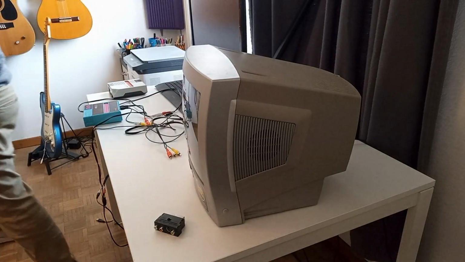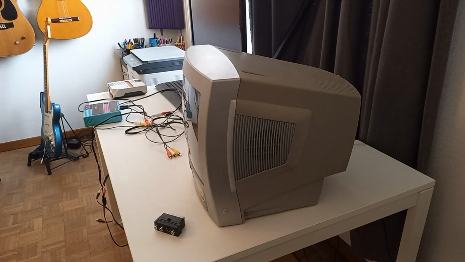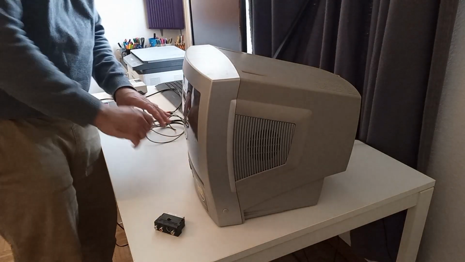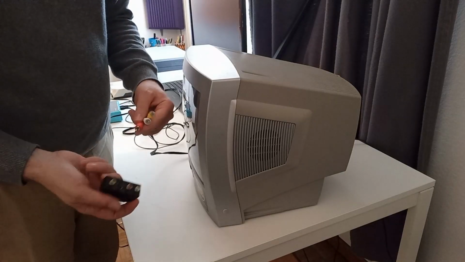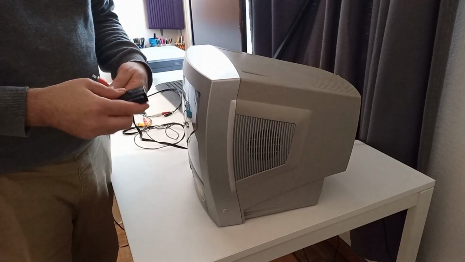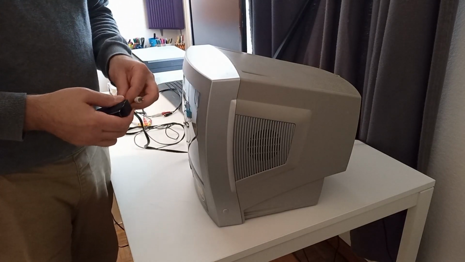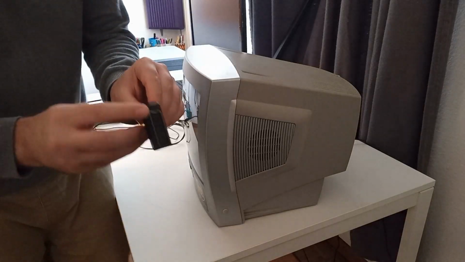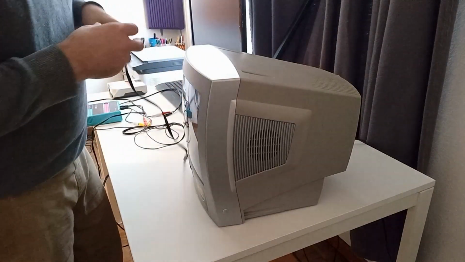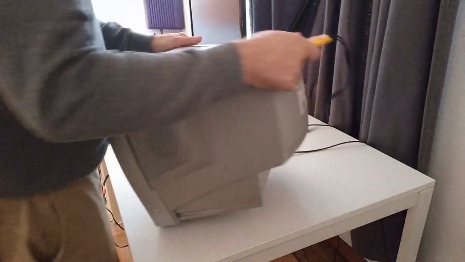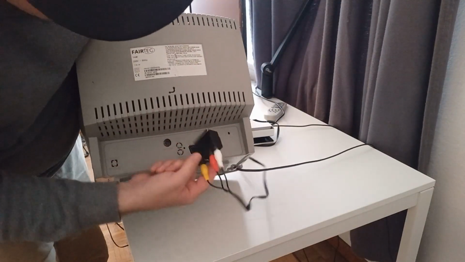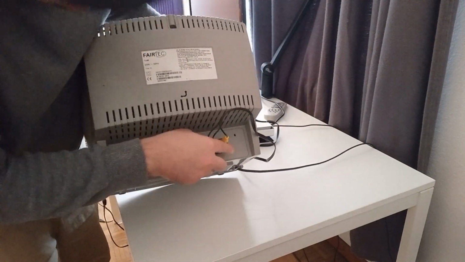So what we do in Europe, why is Europe so weird? We put them here like yellow to yellow, red to red, white to white, and you see here's a notch, so you can only put that in one direction anyway. Plug it in like this, and you're set.